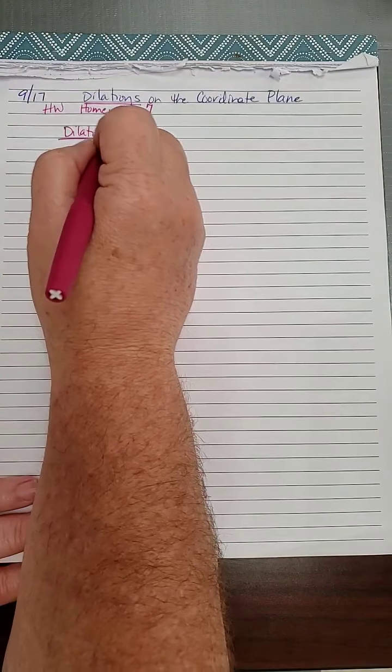So it changes size, but the shape stays the same. Changes size, not shape. And I know that it can be an enlargement, or I could also reduce the figure and make a smaller one.